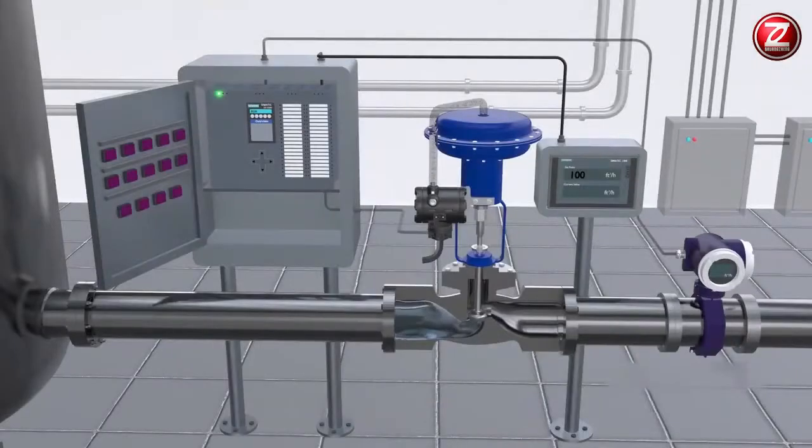The control valve receives a signal from a controller, such as a PLC or a DCS, in order to operate. The controller compares the actual flow rate to the desired flow value, called the set point. The controller will produce an output to move the valve to bring the flow rate to the set point value.